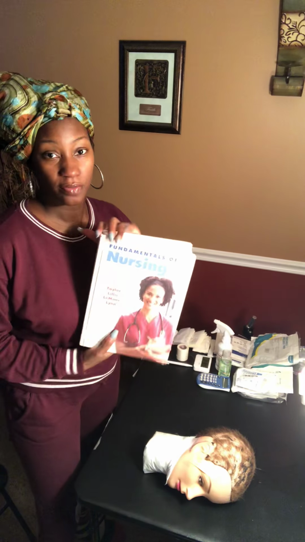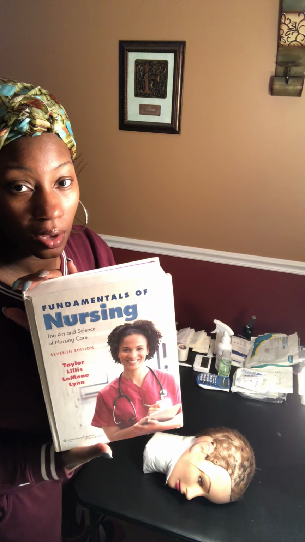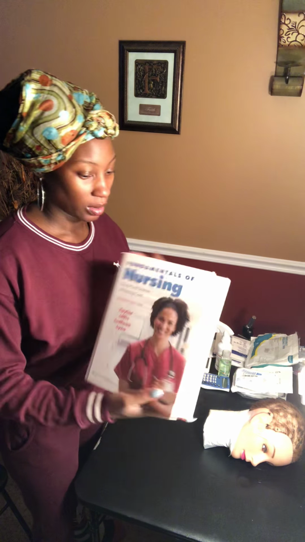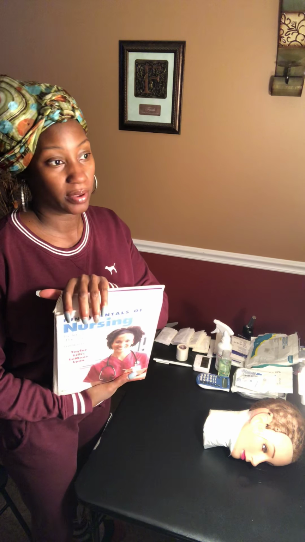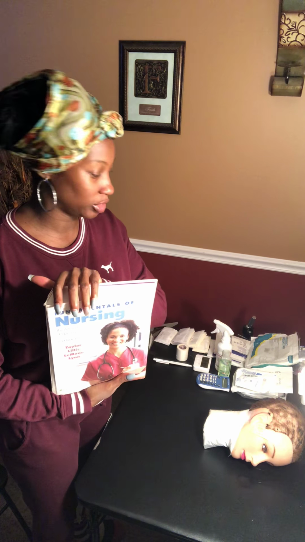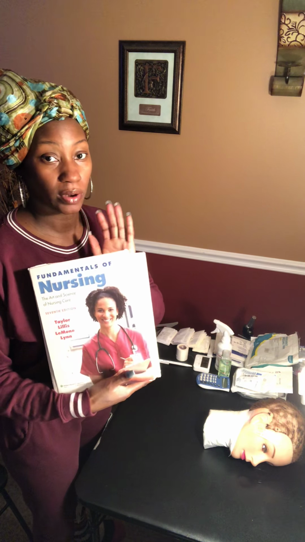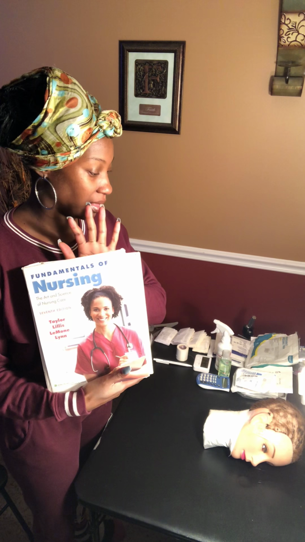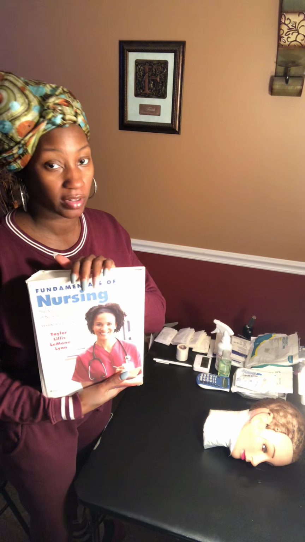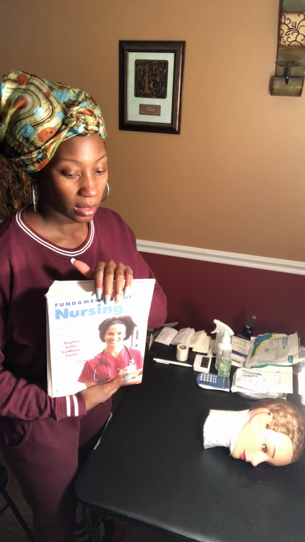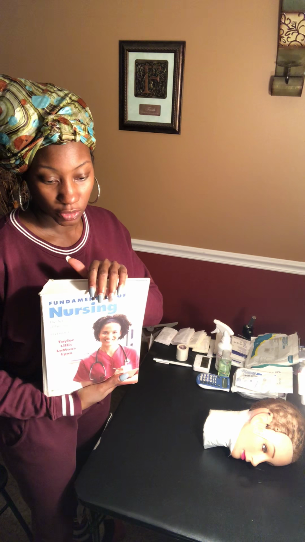So I got the Fundamentals of Nursing, and for everything I'm working on, whether it's a wound change or cleaning the PICC line, I'm going to go in this book and find the steps, read the steps, go over the steps.